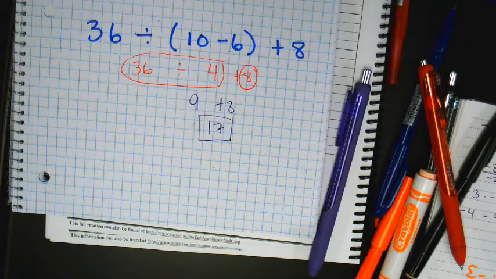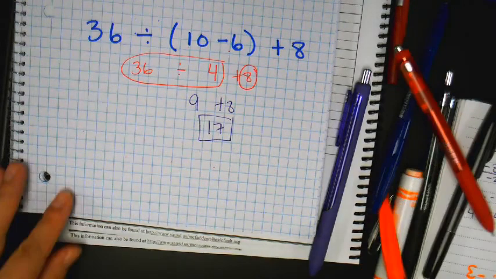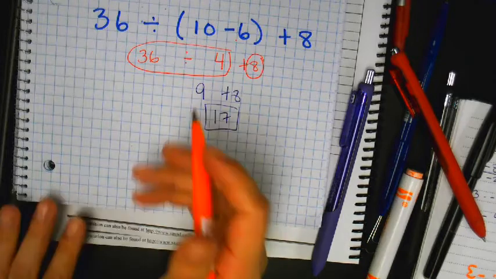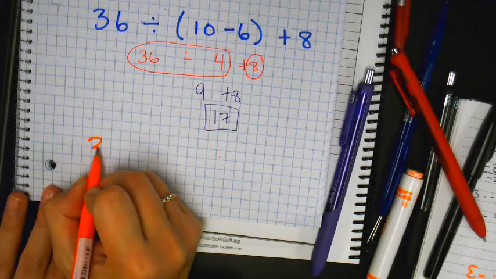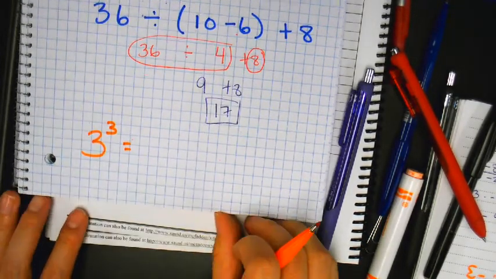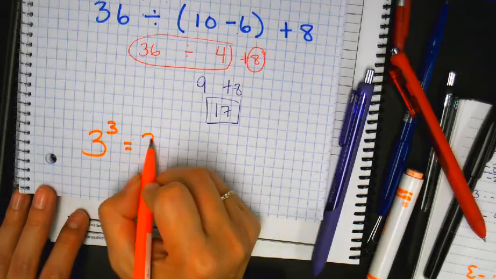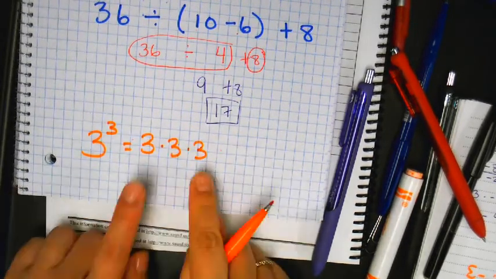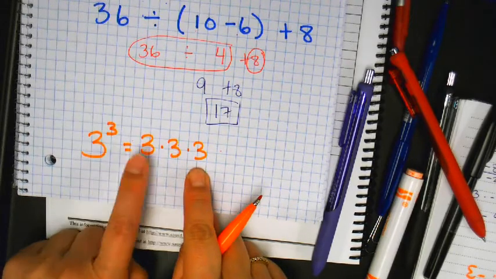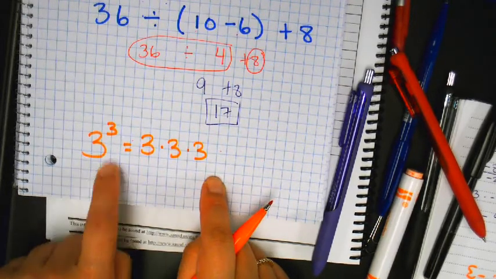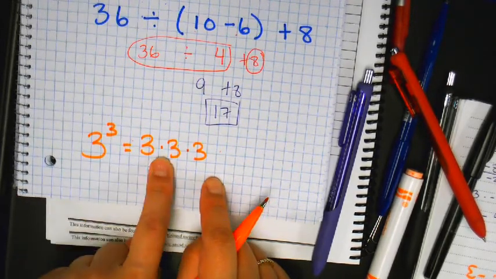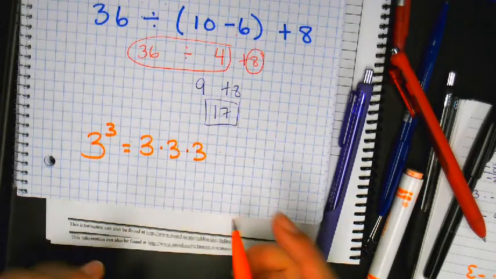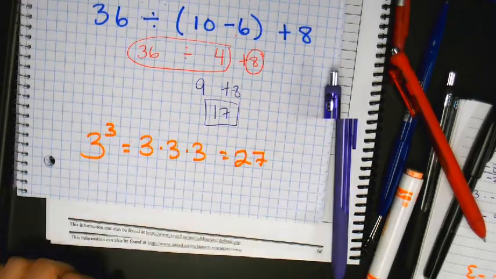Do you guys know what to the power of 3 means? For example, 3 to the power of 3. Yep, 3 to the power of 3 means 3 times 3 times 3. You repeat this number 3 times. So 3 times 3 is 9. 9 times 3 is 27.